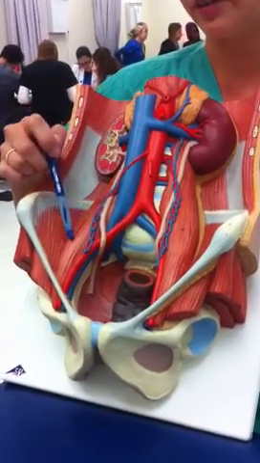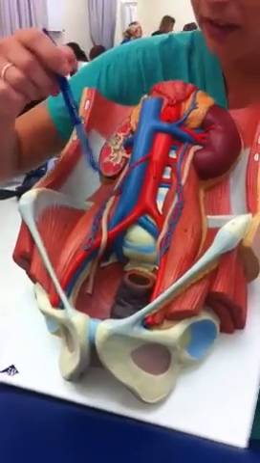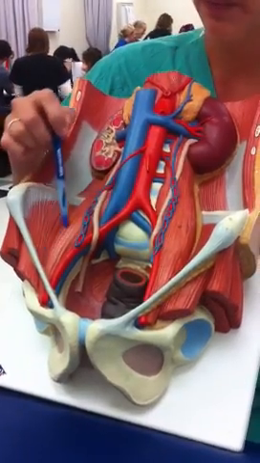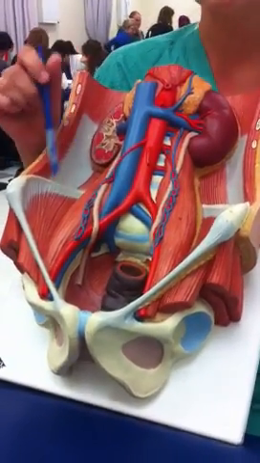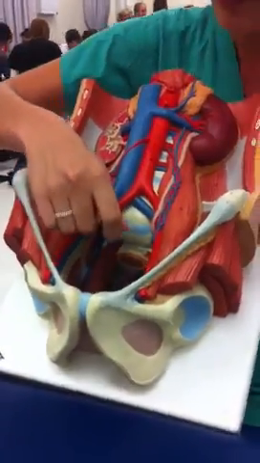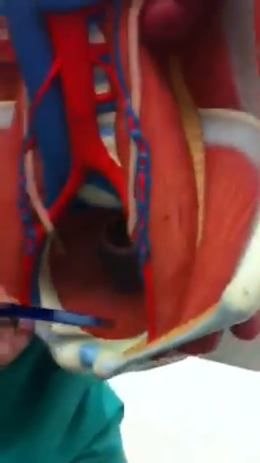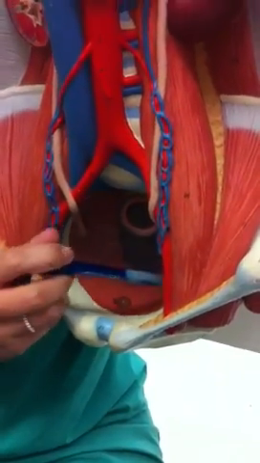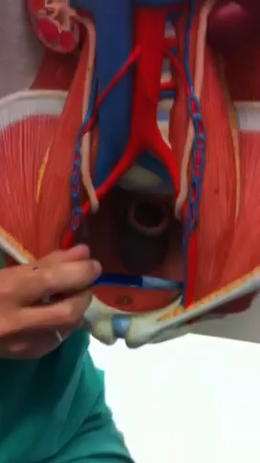is your psoas major. And then psoas with a P, P-S-O-A-S. Psoas major. You also have a psoas minor that runs alongside it, but you can't see it, I don't believe, in any of the models. Then you have 3 muscles down here. The furthest one on the bottom is your levator ani muscle. And then this one right here is your coccygeus muscle. Remember that, it's by your coccyx.